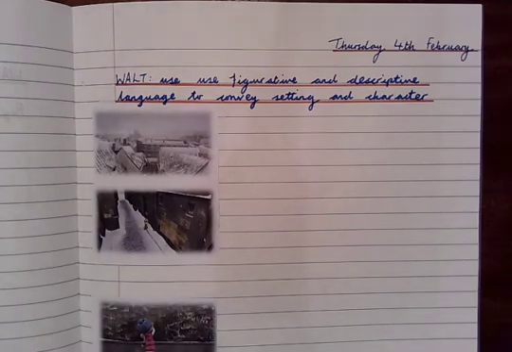Hello everybody and welcome to your penultimate literacy lesson of the week. Now I've been really excited about today's lesson because we're going to begin writing the story of Alma, and I know that many of you will have lots of unique ideas.